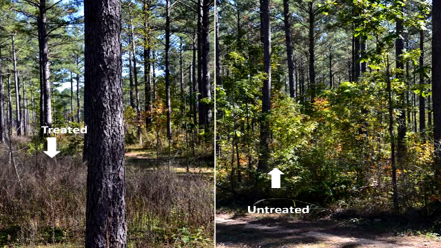Another regime that we talked about utilizing herbicides is mid-rotation release. And this is a really neat part of using herbicides. It's where you have mature timber and you have a lot of understory underneath. And what you're wanting to do is to capture that understory.